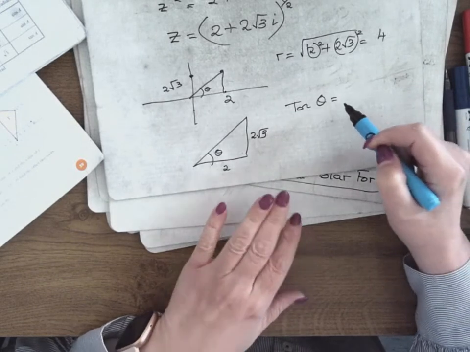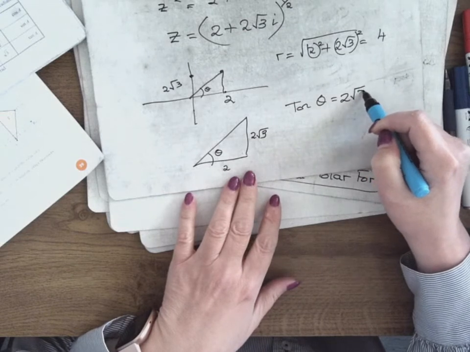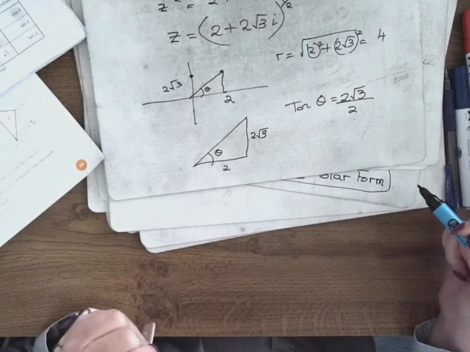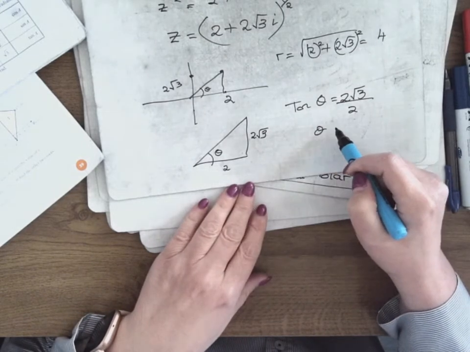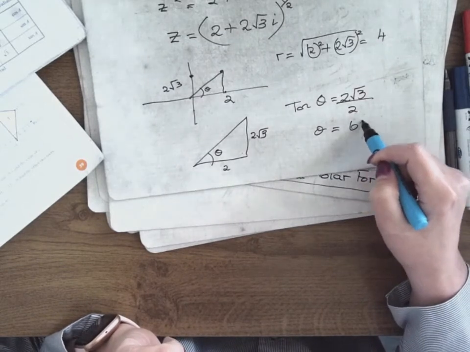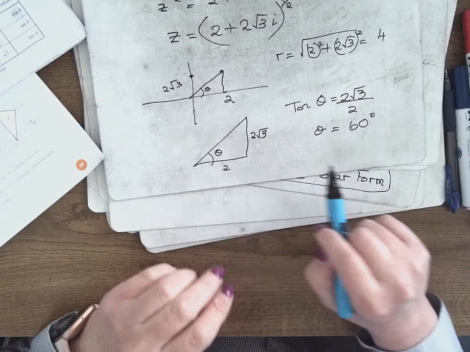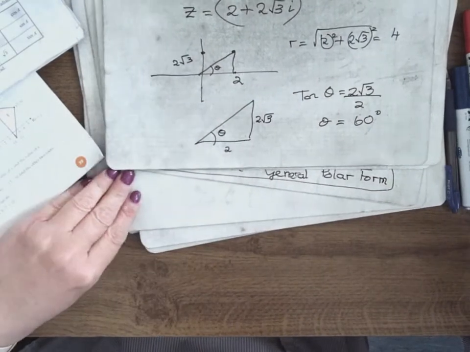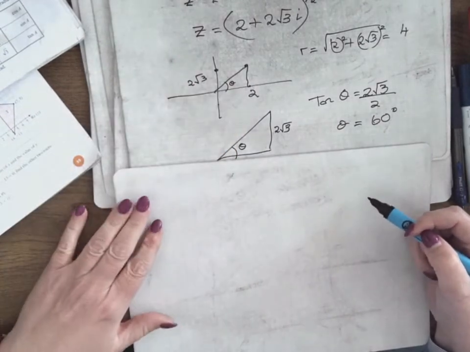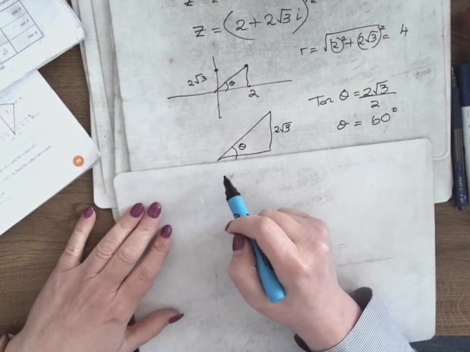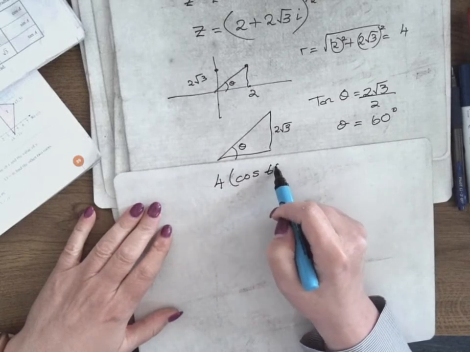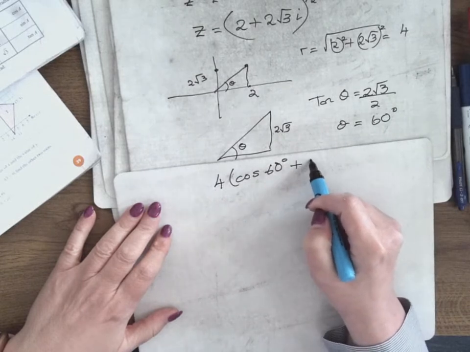Yeah, close the door. 2 root 3, anyway, look, I'm nearly finished. 2 root 3 over 2, so that's root 3. So tan of theta is root 3, so theta is inverse tan of root 3, and you get 60. So that is your actual argument, isn't it? Sometimes I had to add it to 180 or subtract it from 180, but here it's in the first quadrant, so it's fine. So in polar form, that is 4 times cos of 60 plus i sine of 60.